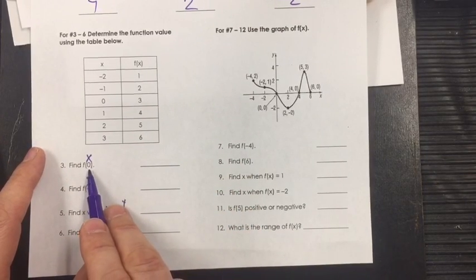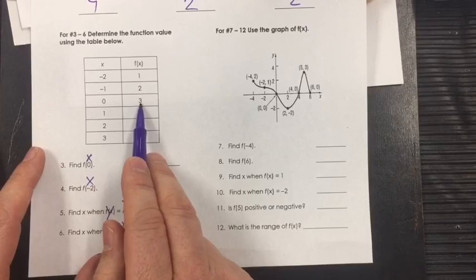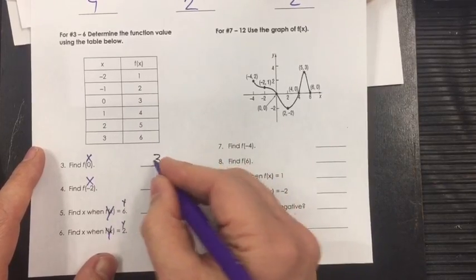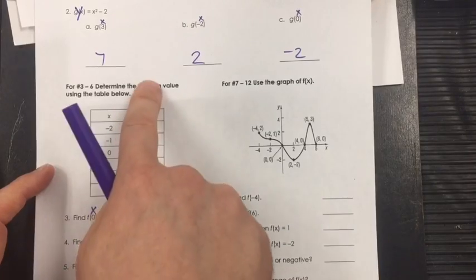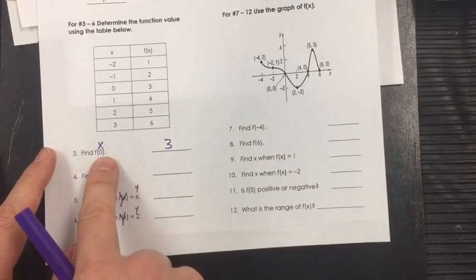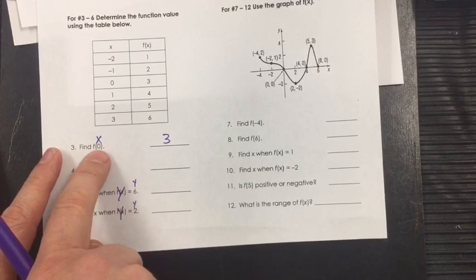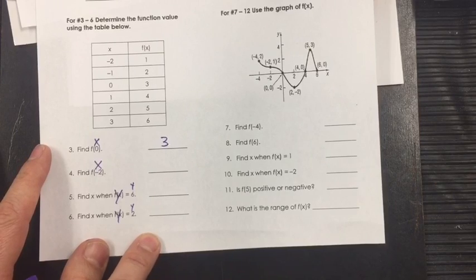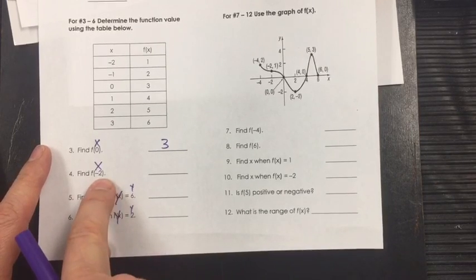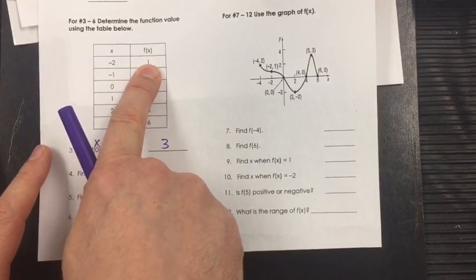So here I look for 0 on the left-hand side, and they want to find the y that goes with it. It's going to be 3. Now, if they had a 0 over here also, you don't want to look in the y column when they're giving you an x. That's why it's so important, and why I'm making such a big deal of knowing whether you start with an x or a y. Because it's easy to think it's the wrong one and then you get the wrong answer. Negative 2 is my x. The y that goes with that one is 1.